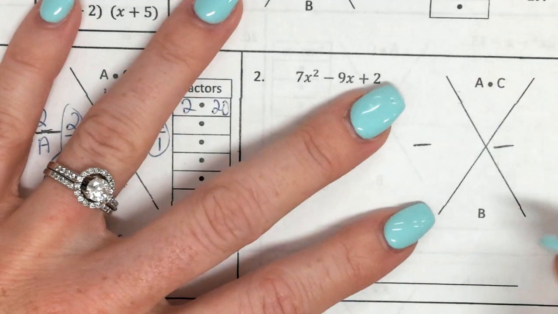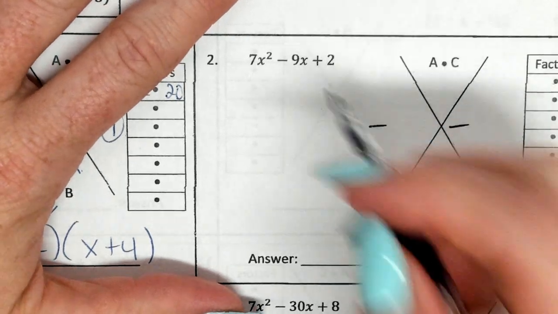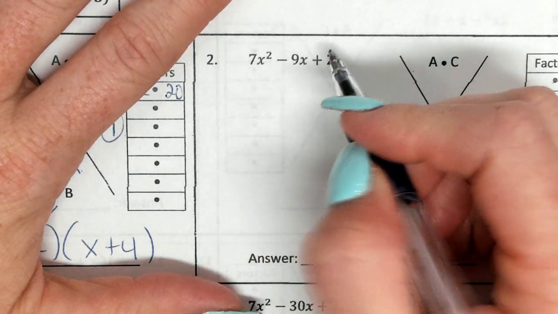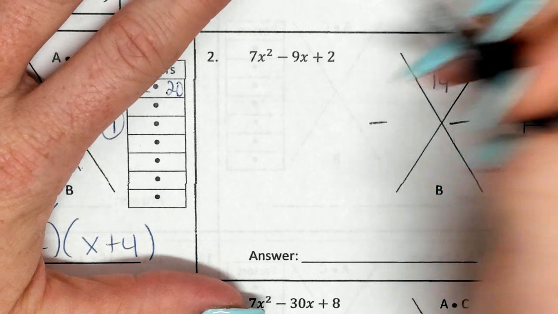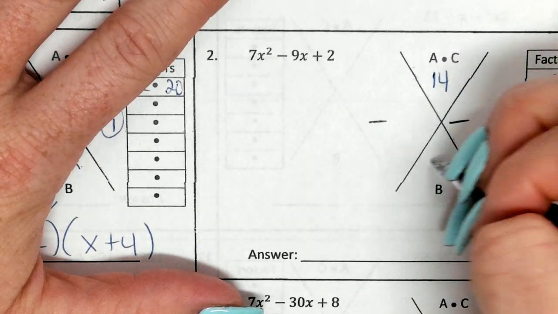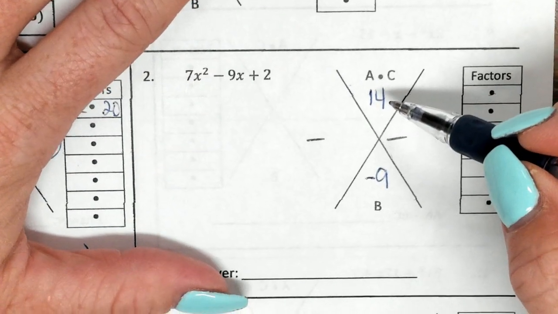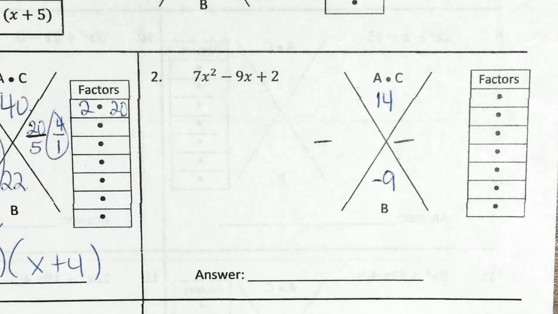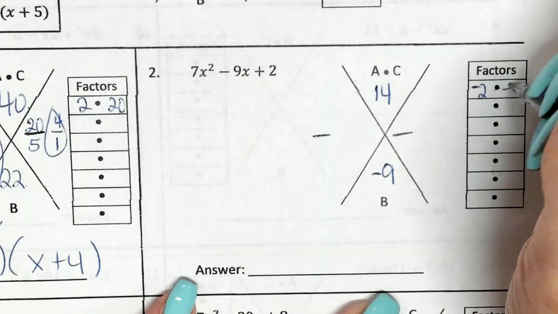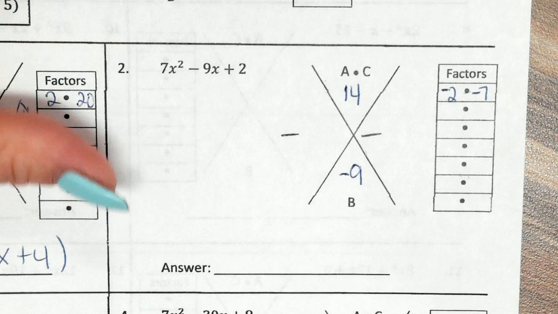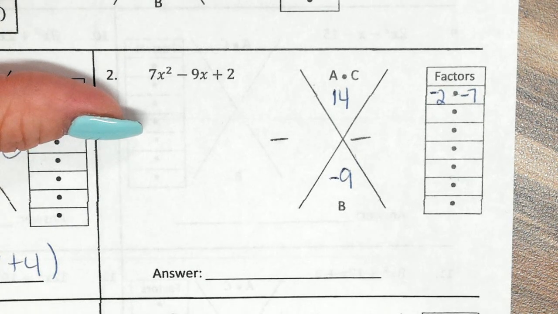Okay? All right, let's look at this one. My first job is to multiply A times C. So 7 times 2 is? And what is B? All right, let's talk about it. I'm looking for two numbers that multiply to positive 14, but that will add to negative 9. So they're both going to be negatives. Very good. So what do y'all know? Negative 2 times negative 7. If you're not sure, use that calculator and you'll be able to see it. Negative 2 times negative 7.